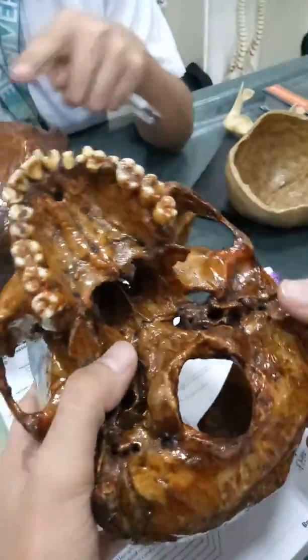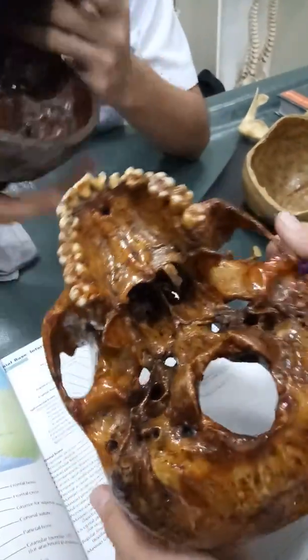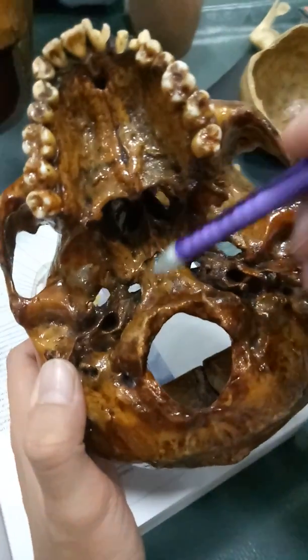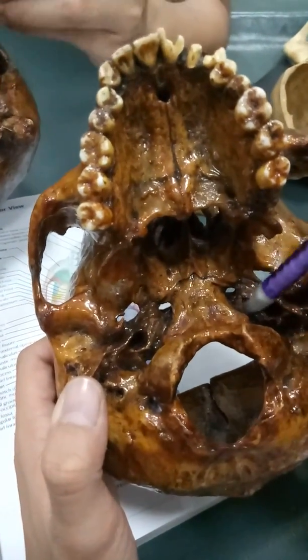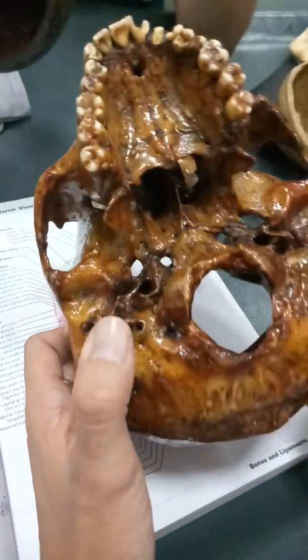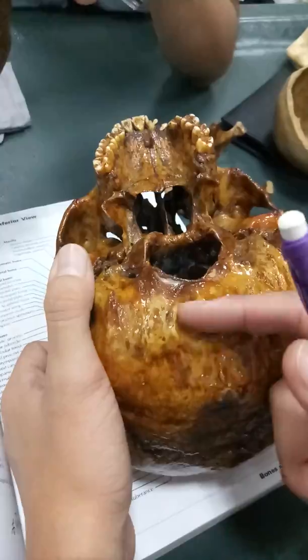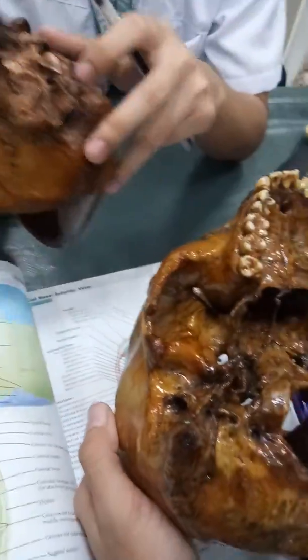In your temporal bone, you have the petrous part. This one is the petrous part of your temporal bone. The squamous part is on the inside.